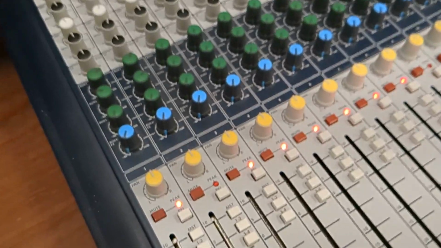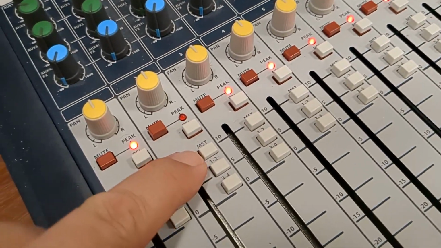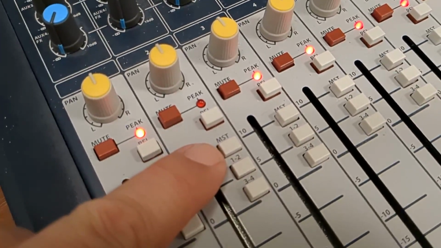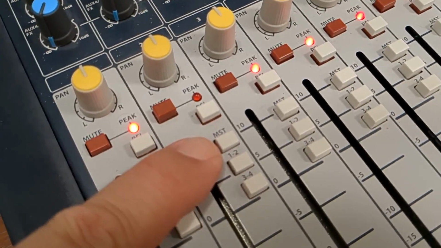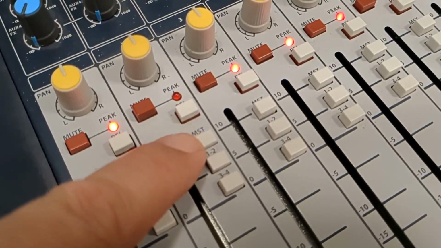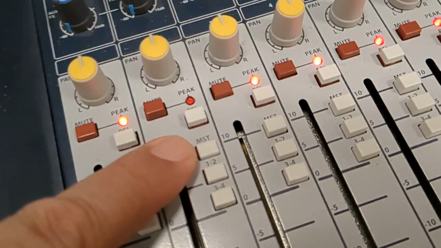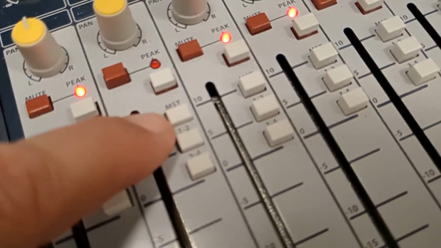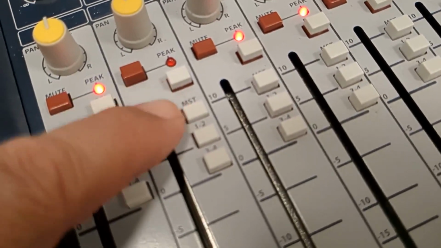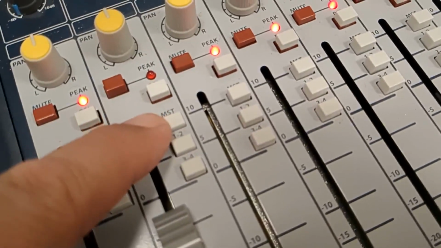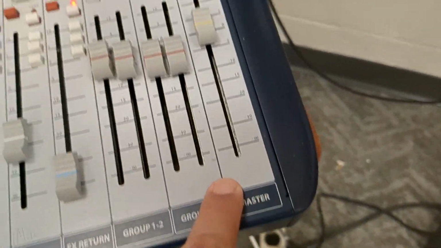I want to mention one other button that we didn't talk about yesterday. This button right here is labeled MST. That's an abbreviation for master, and it refers to the master bus. When you get on the bus, it takes you somewhere. So this button says, take this signal at whatever volume it's at and put it on the bus, which goes over to the master volume.